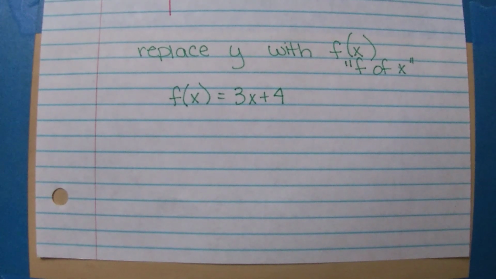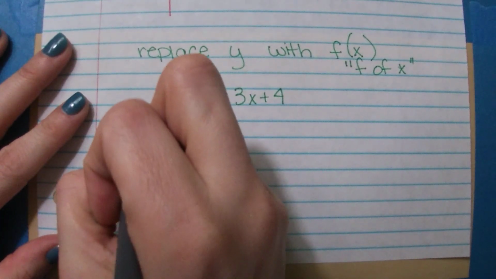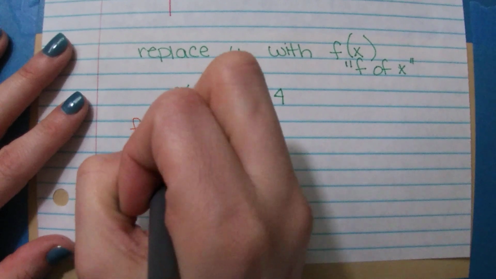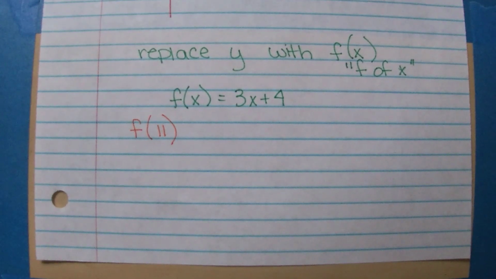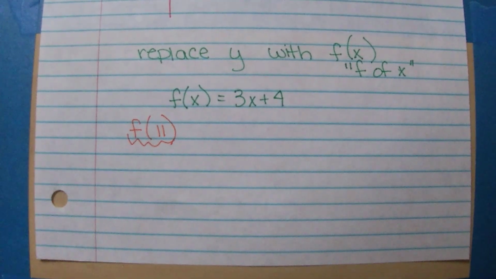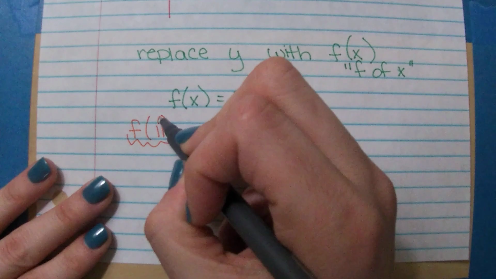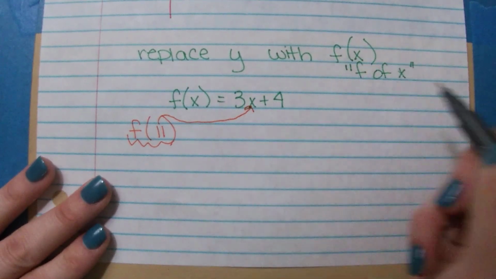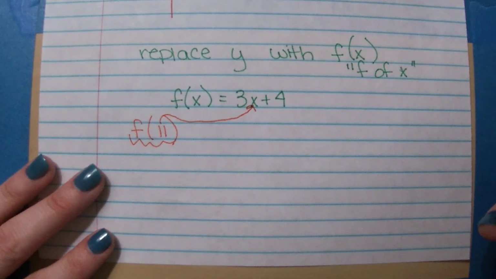Okay, and instead of something just saying, okay, if x equals 7 or if x equals 9, it would now say find f of maybe 11. Okay, so while this looks very different, it's asking us to do the exact same thing. We are still taking this 11 and we are putting it in for our x value.